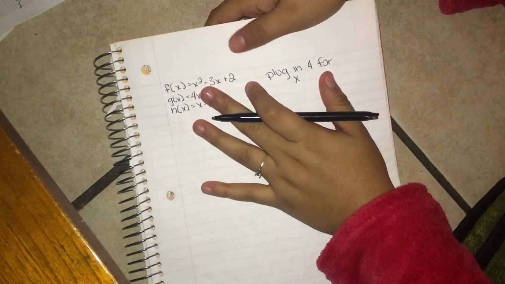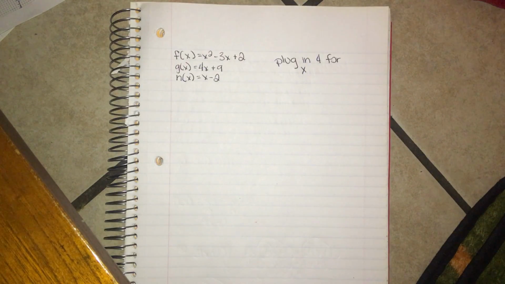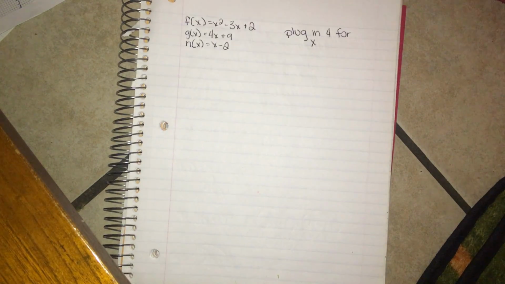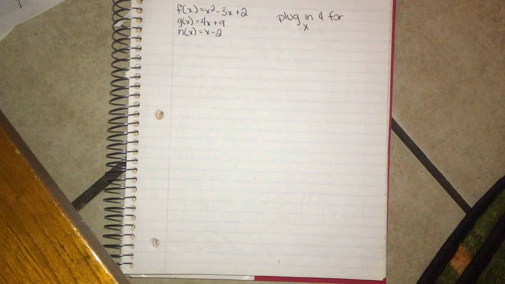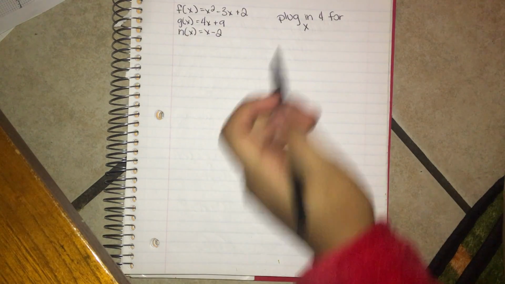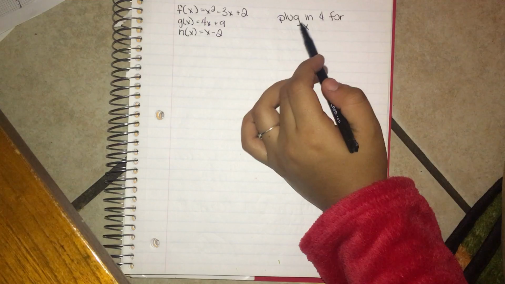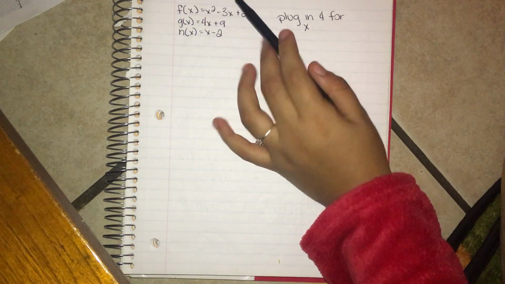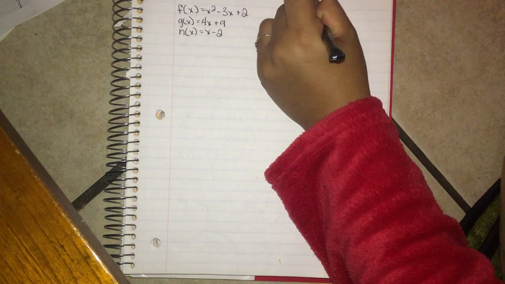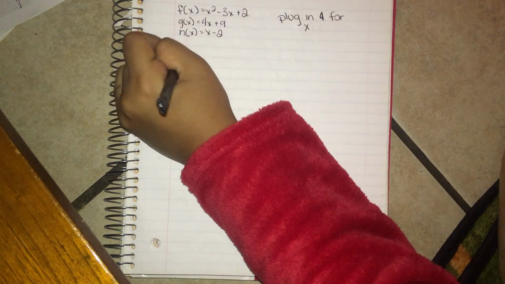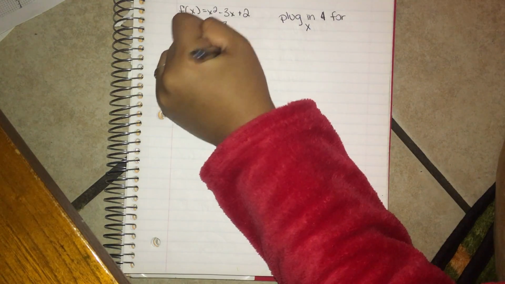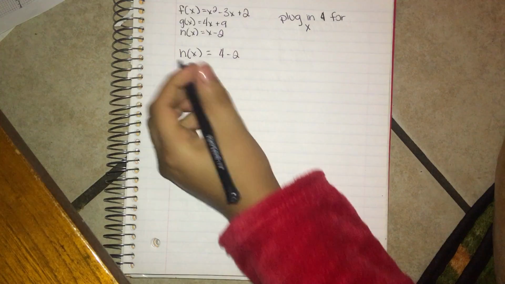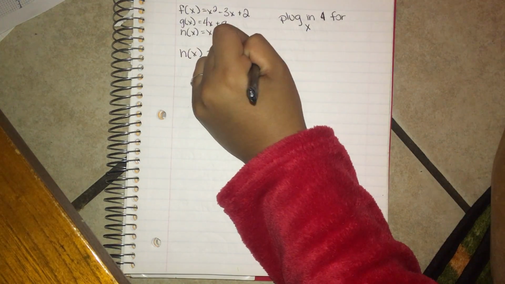Okay, now we can move on to the second way to solve this. This is your second way, and by that you just plug in a number into the x's. What I'm going to do is plug in 4. So I'm going to get h of x equals 4 minus 2 equals 2.